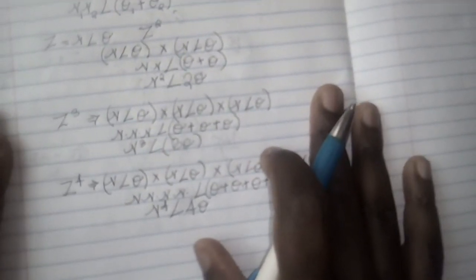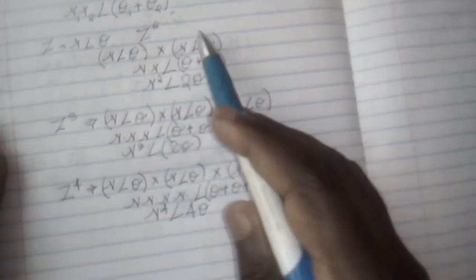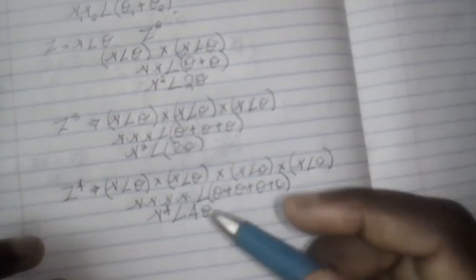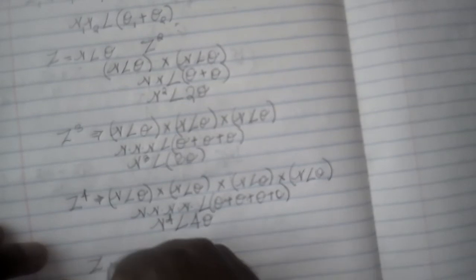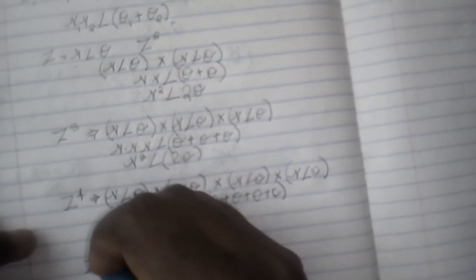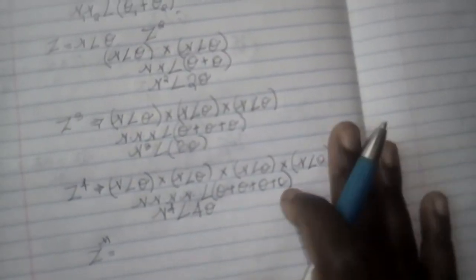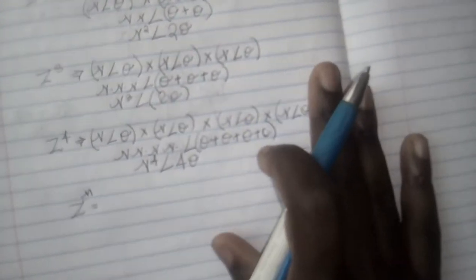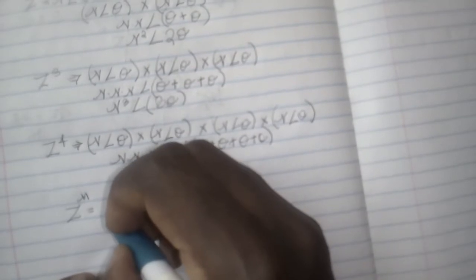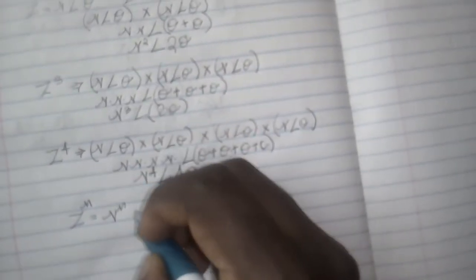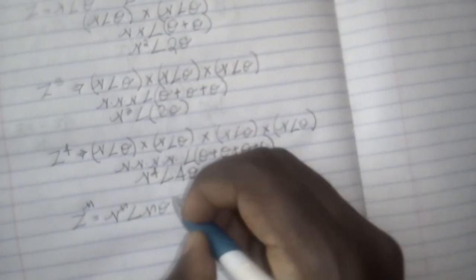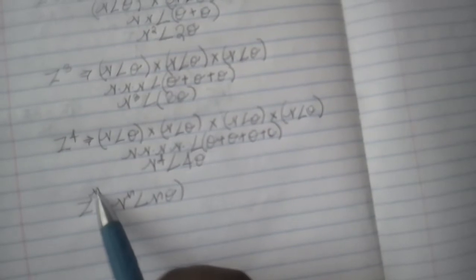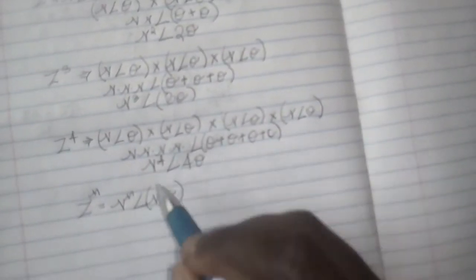So the pattern emerging here, if you are keen, is that if you have a complex number z raised to power n, the result will be r raised to power n, and the argument will be n theta. This means that if you have a complex number raised to power n, the result will be the modulus r raised to power n, and the argument is multiplied by that n.